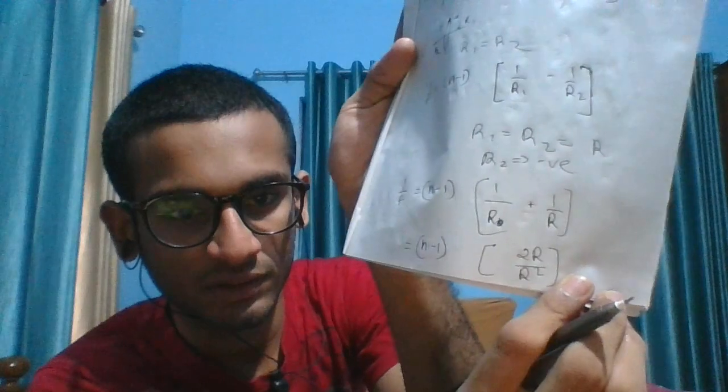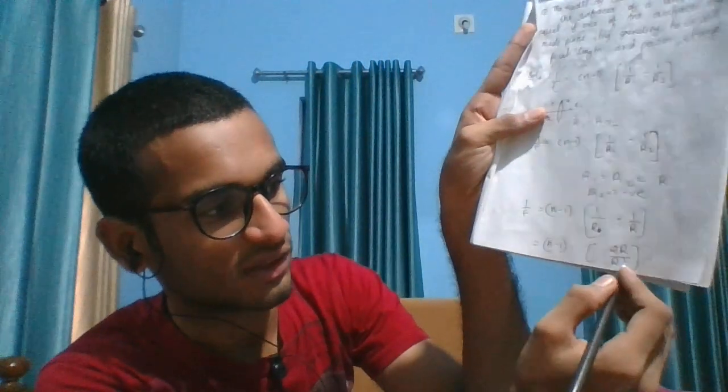So the equation changes. Now it becomes 1 by f equals n minus 1, into 1 by r plus 1 by r. This is what the equation will look like. Try it and you will see. Now the r terms cancel, so it becomes 1 by f equals n minus 1, into 2 by r.